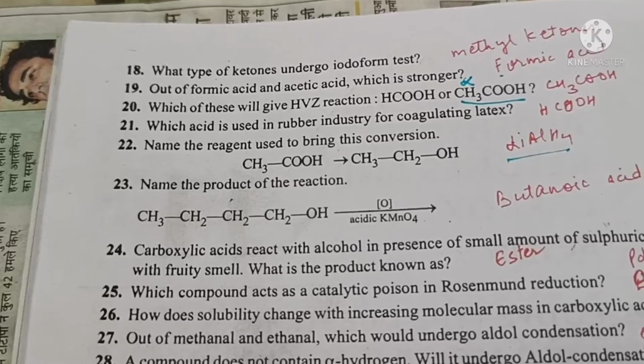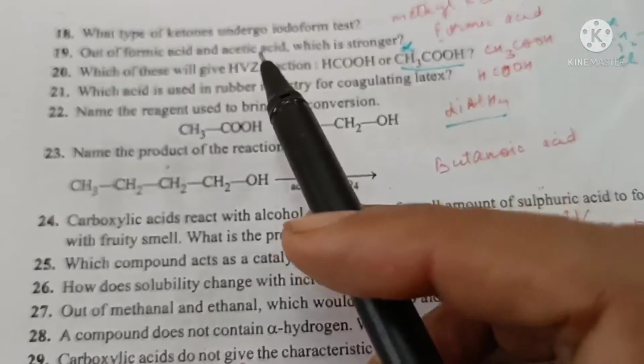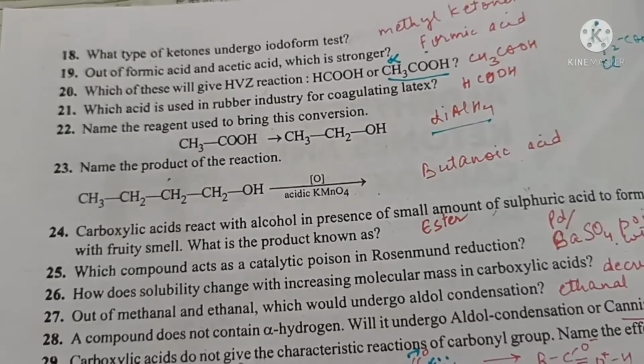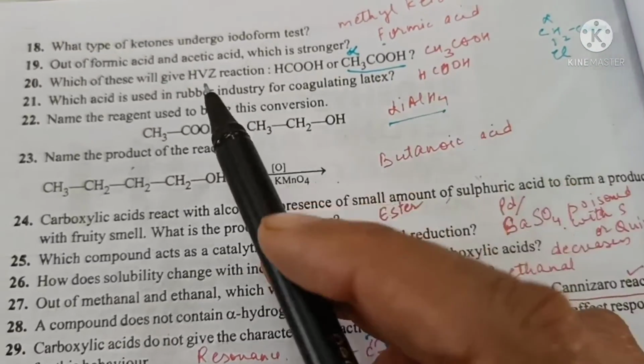What type of ketones undergo iodoform tests? So methyl ketones undergo iodoform tests. Out of formic acid and acetic acid, which is stronger? So formic acid is stronger acid.